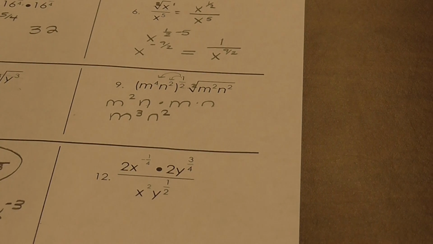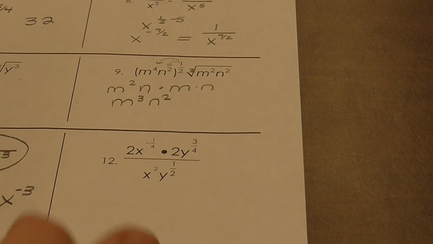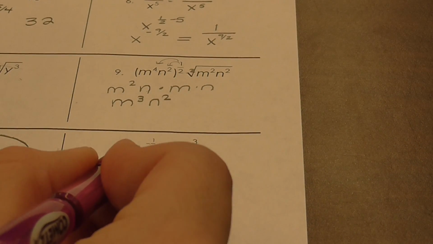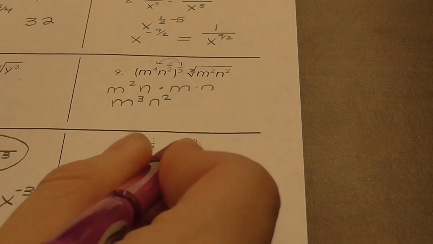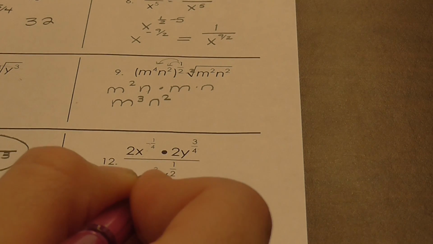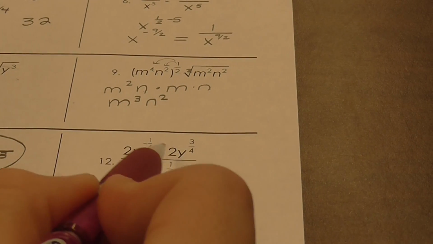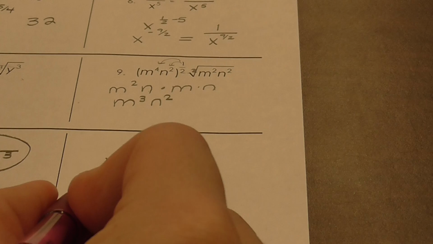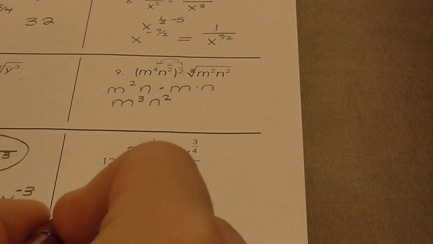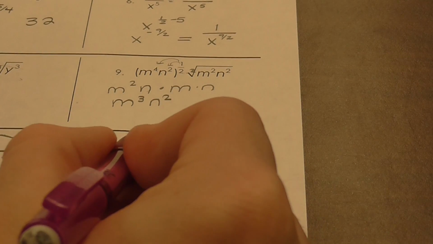And the last one, you've got the 2x to the negative 1/4 times 2y to the 3/4 over x squared y to the 1/2 power. So this is where I'm going to go ahead and deal with my coefficients of the 2's and multiply those together and make them 4. The next thing I'm going to deal with is my x's.